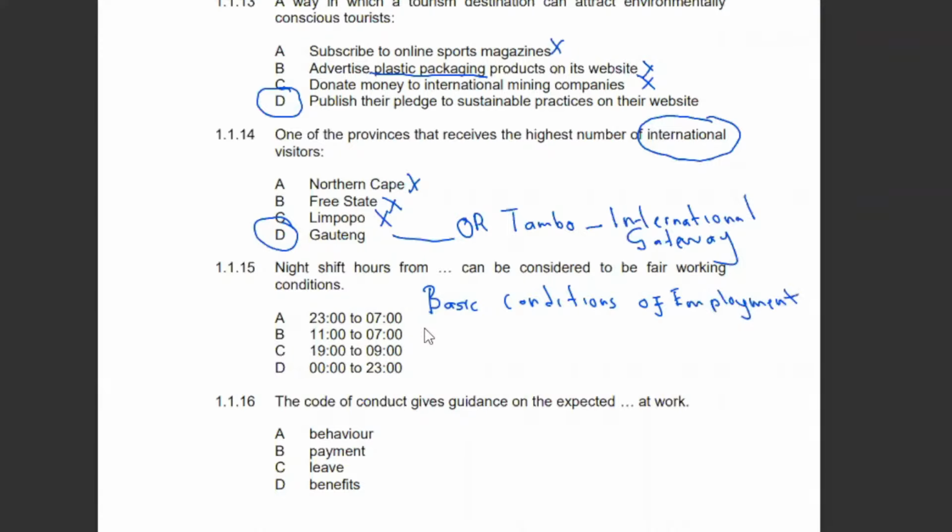So when we look at the basic conditions of employment, we actually look at the number of hours which are allowed by the Basic Conditions of Employment Act, which is a law which applies to South African businesses. The law states that the number of hours which are allowed is 8 hours. 8 hours are considered to be part of fair working conditions in a contract of employment.